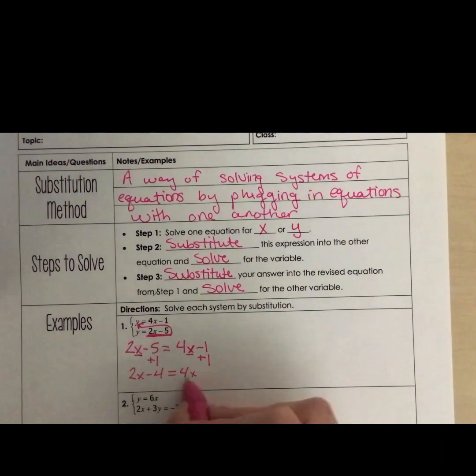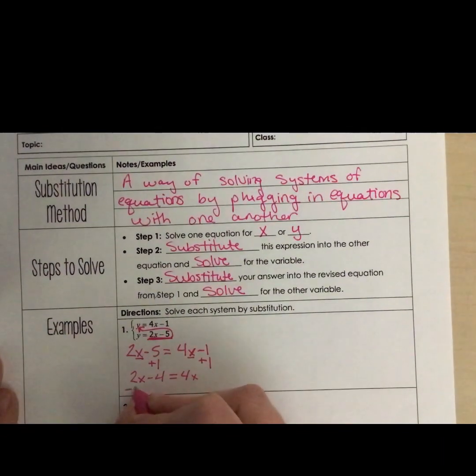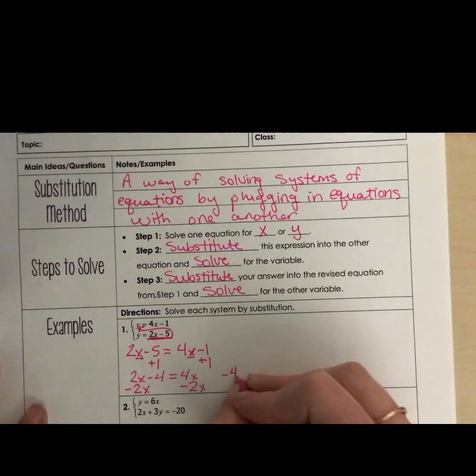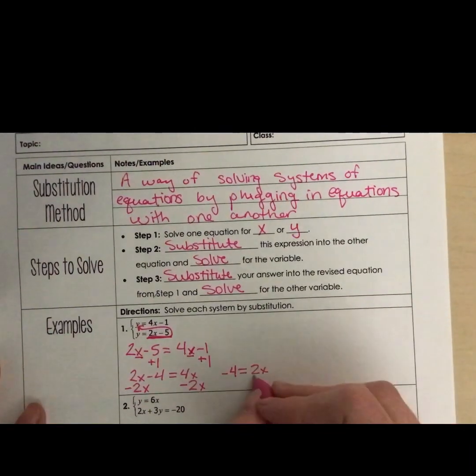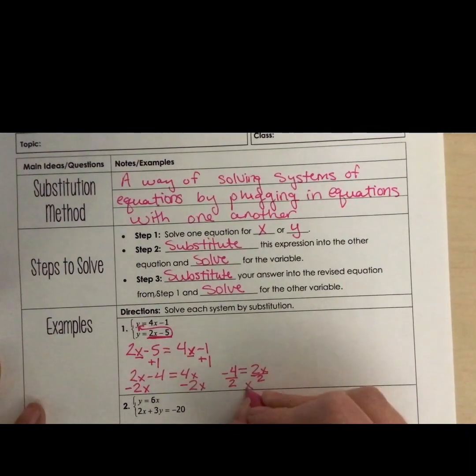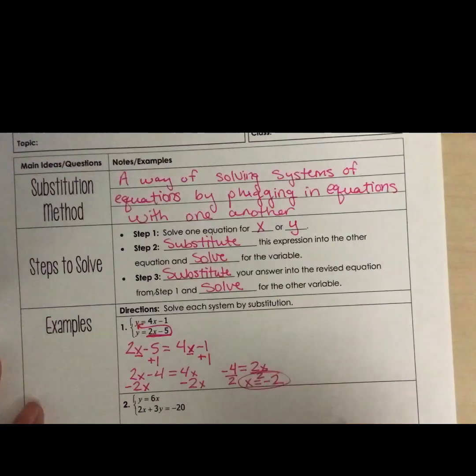And then I need my x's to both be on the same side. So I'm going to subtract 2x from both sides of my equation. This gives me negative 4 equals 2x. And I just want 1x, so I'm dividing both sides by 2 to get x equals negative 2. So there's the first part of my solution.